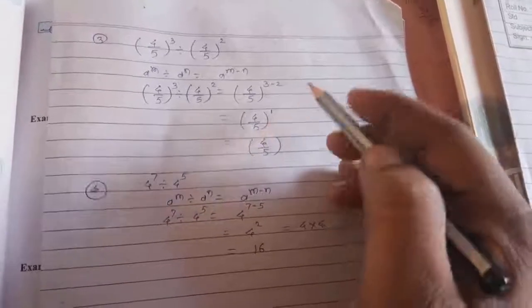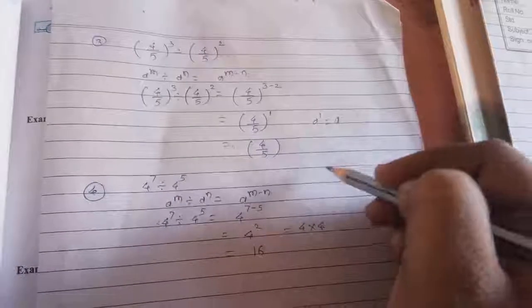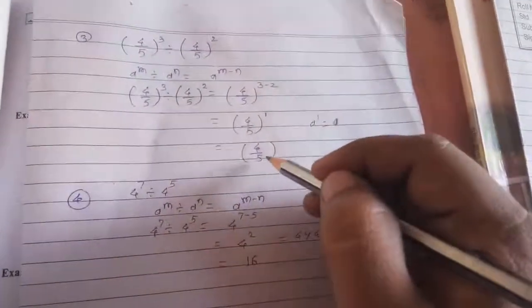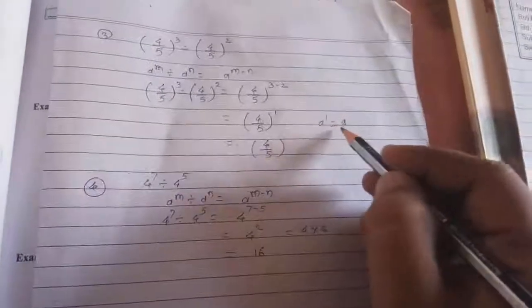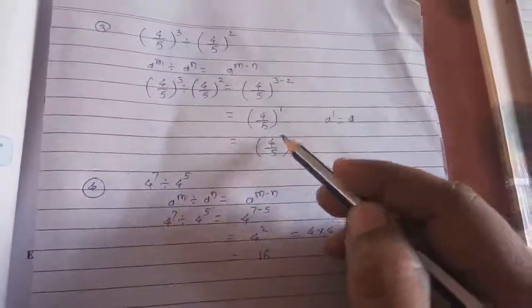Now use the rule a raised to 1 is equal to a, which means the first power of any number is the number itself. So use that rule, the first power of any number is the number itself. So we get the answer 4 upon 5.